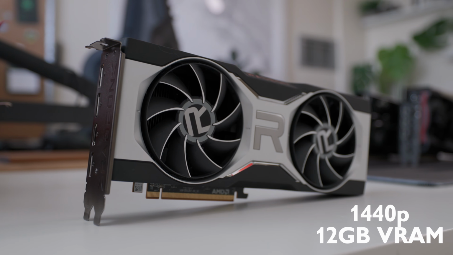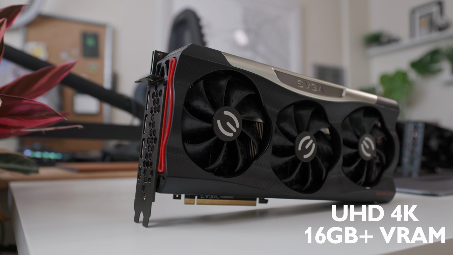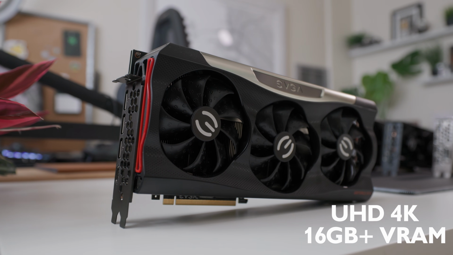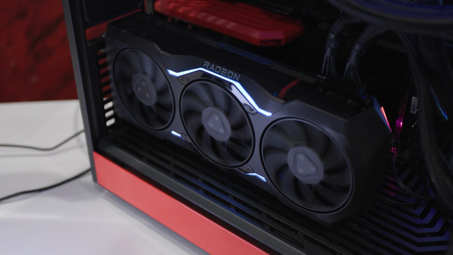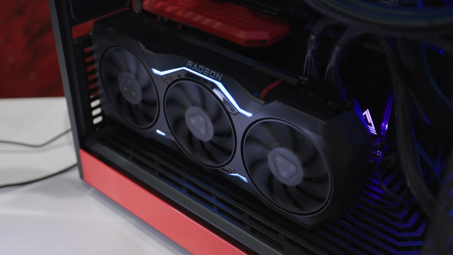1440p gamers should consider no less than 12 gigabytes of VRAM, and 1440p ultra-wide to 4K would do well to have 16 gigabytes or more. Of course, there's no harm in having an abundance of VRAM, but it doesn't always make things better.